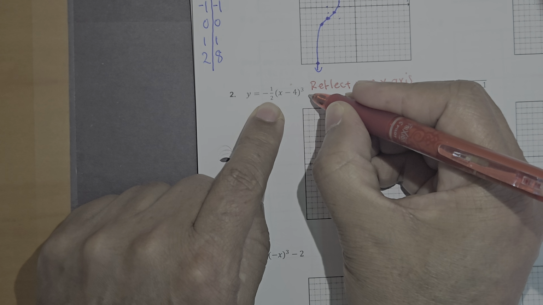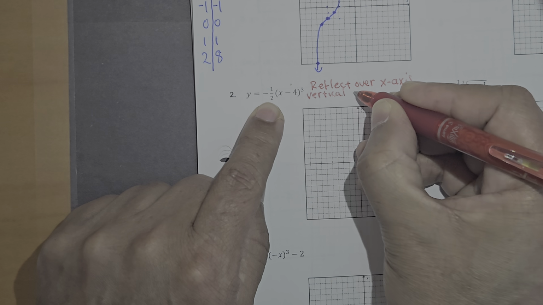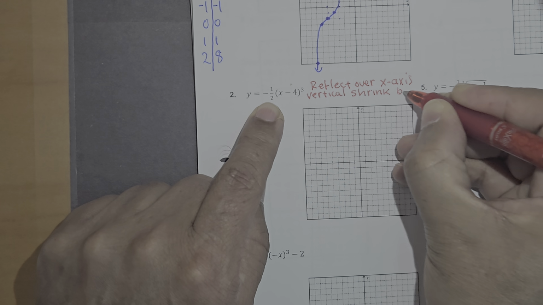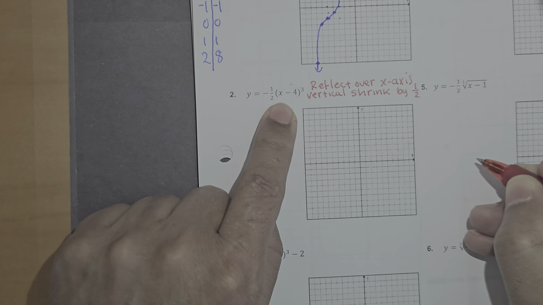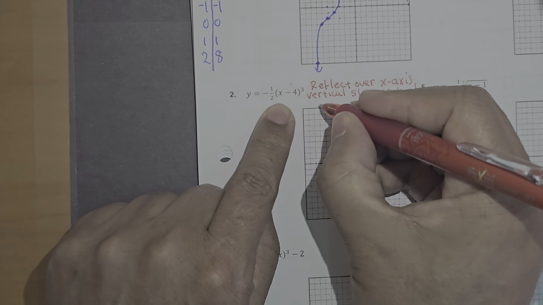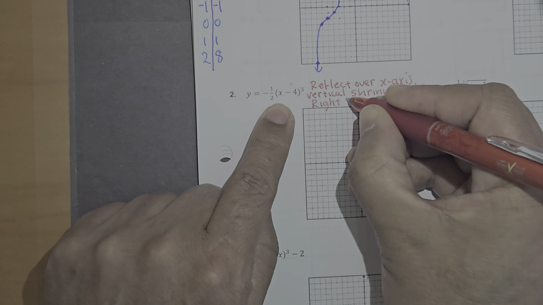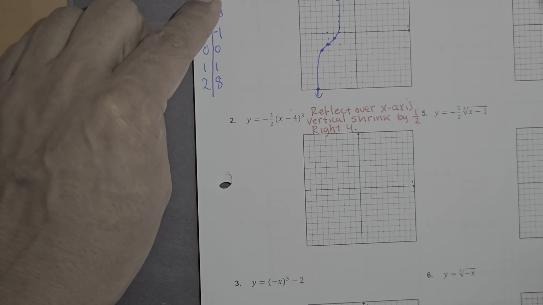Then that 1/2 is going to create a vertical shrink by a factor of 1/2. And then that minus 4 will make the graph go to the right 4 units. So these are the transformations to the parent function, which is y equals x cubed.